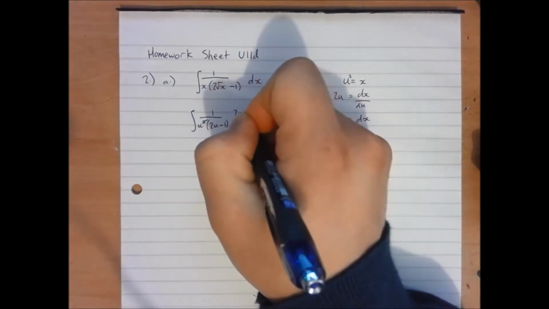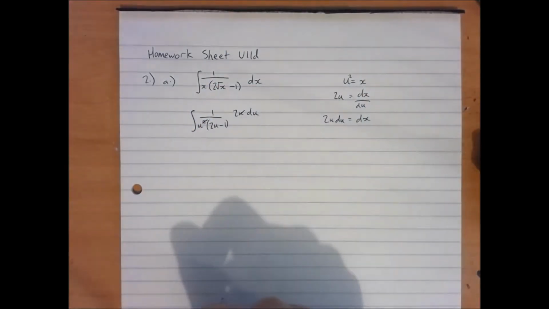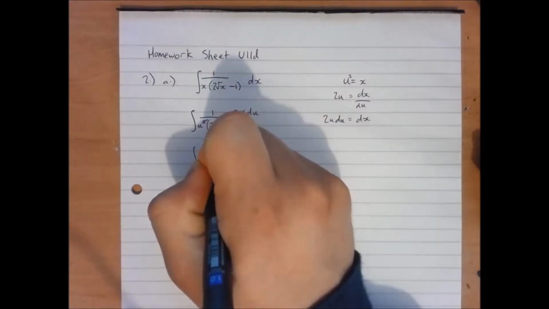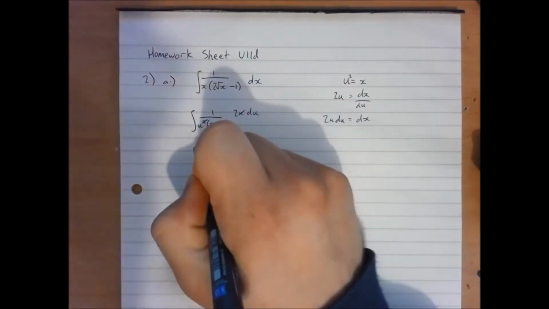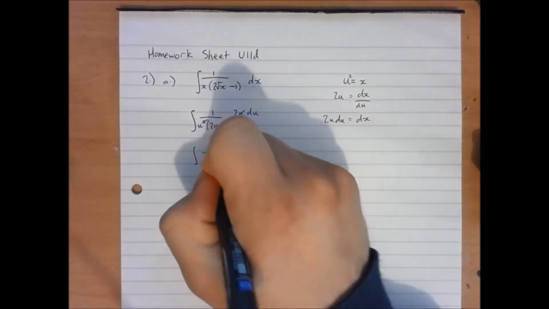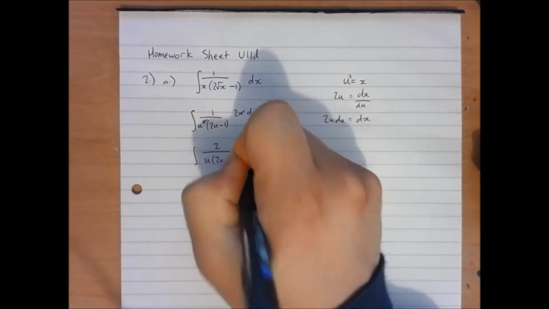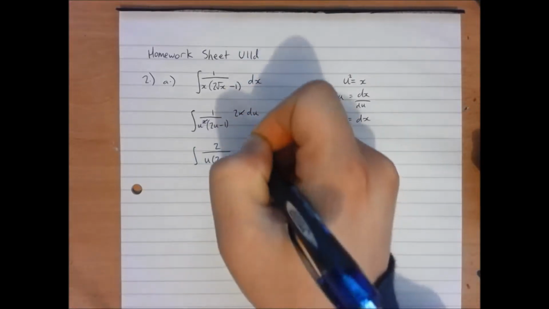The u on the top can cancel out a u on the bottom, and this then gives us the integral of 2 over u, 2u minus 1 with respect to u that we've been asked for.